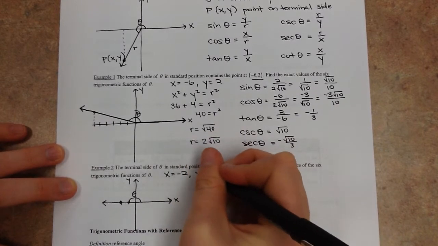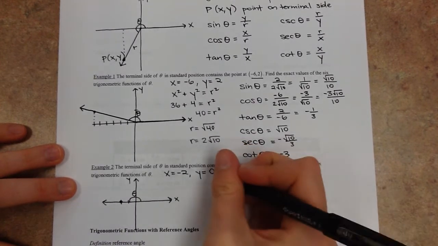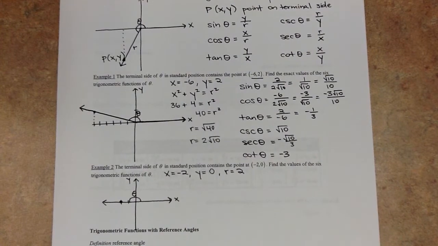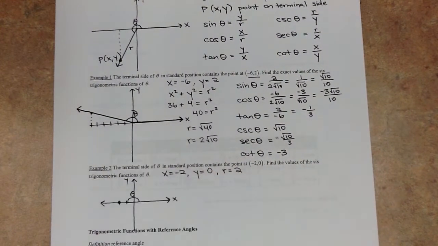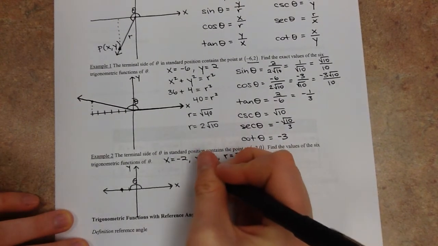The y value is just 0, and then r is supposed to be this length right here. So if all I did was go left 2 units, then r is just 2, because it's just the distance of that portion. The only reason we needed this formula up here is because it was on a diagonal, but here we can just count, and we know that r is 2 units.